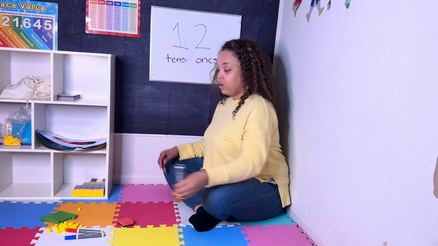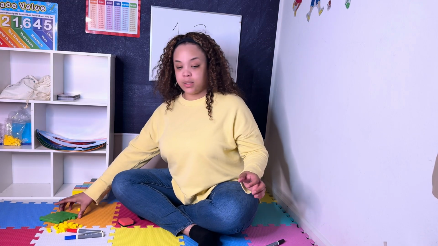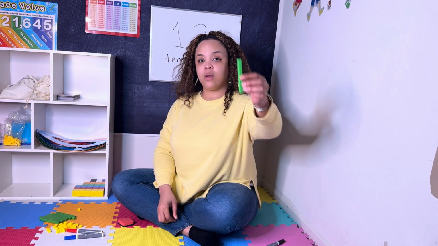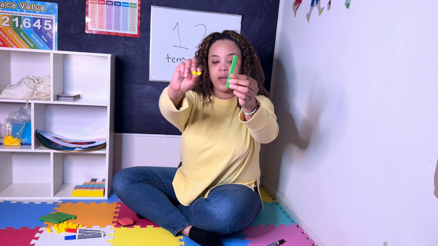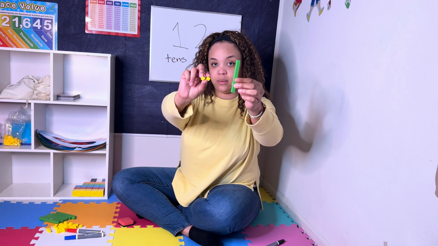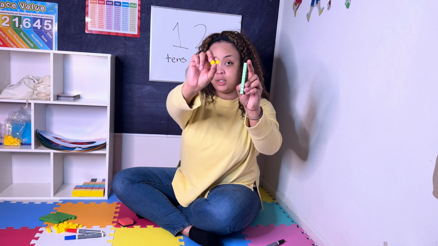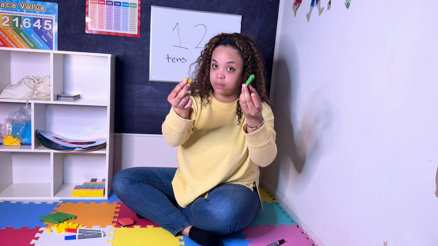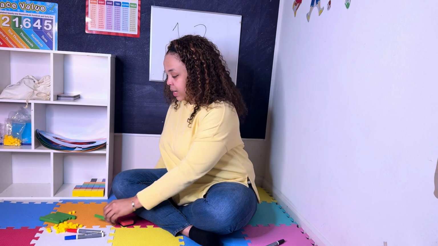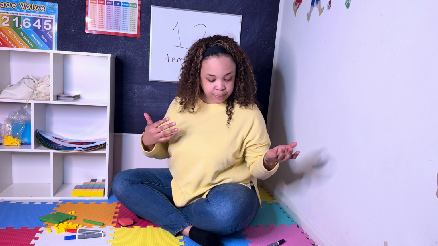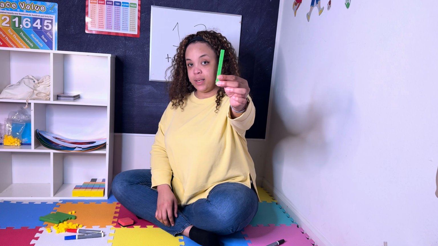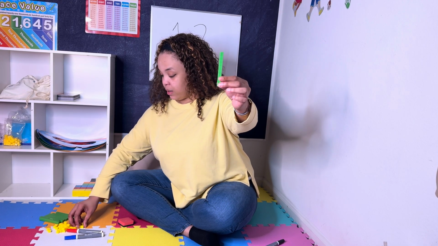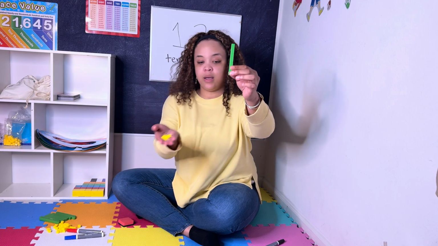Okay? Now, to show you what this looks like, we have one stick, which is 10, and we have two single ones, right? So 10 plus 2 is going to give you 12. Okay? Let's say for 15, we're going to do one stick, and we are going to get 5 individual ones.